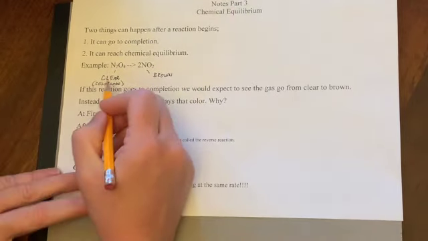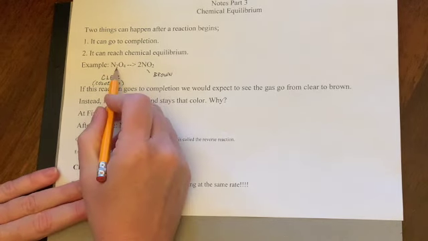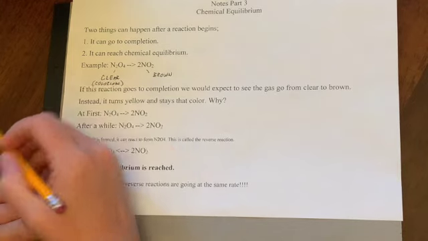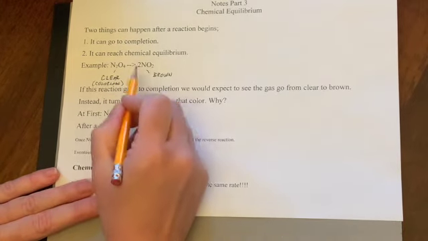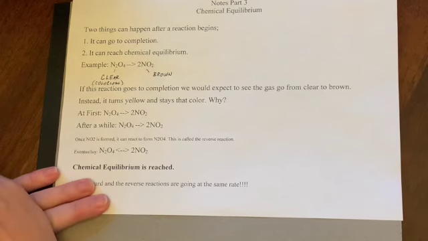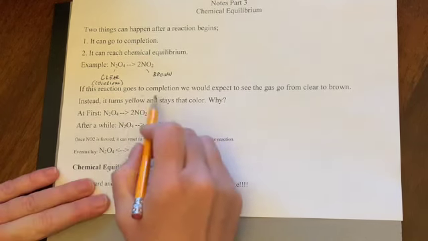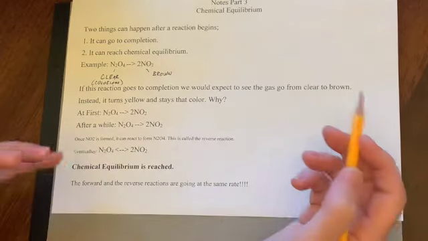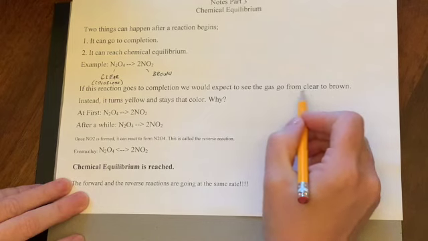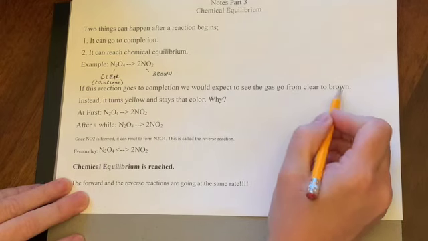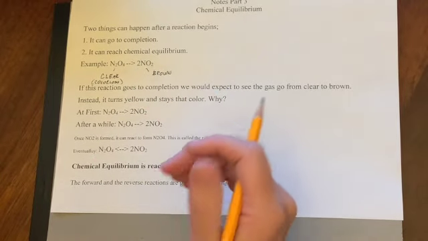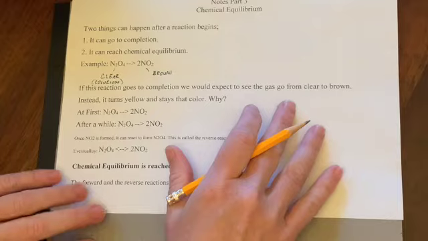Here's an example of the decomposition of dinitrogen tetraoxide, N2O4, which is a clear colorless gas. And it breaks up into nitrogen dioxide, NO2, which is actually a brown colored gas. If this reaction were to go to completion, you would expect to see in the container it go from completely colorless clear to brown. Instead, you get this in-between yellow color, and it stays that color. So let's see why.